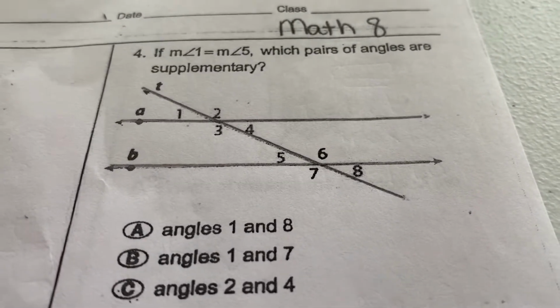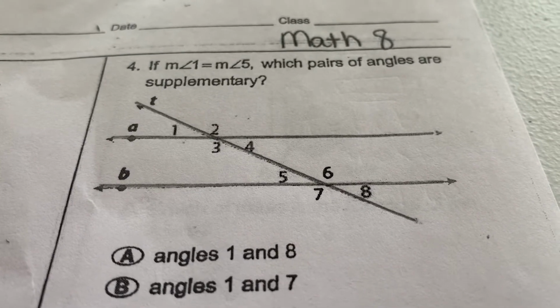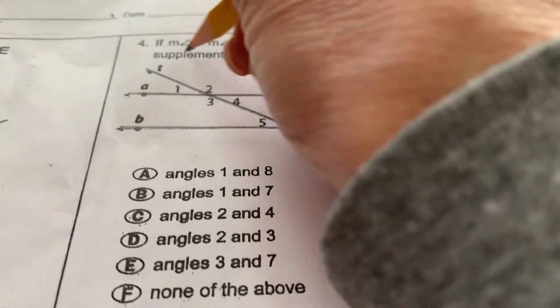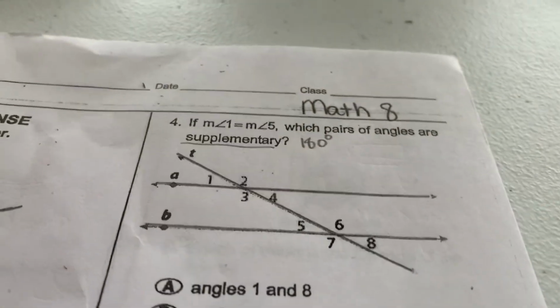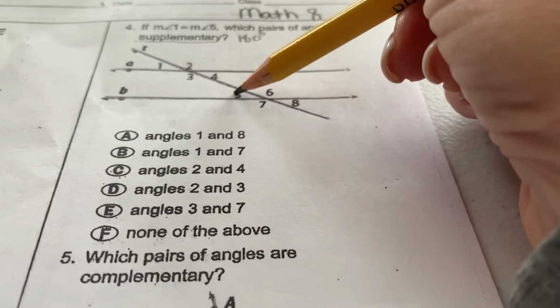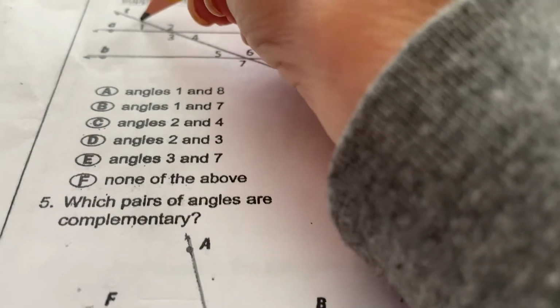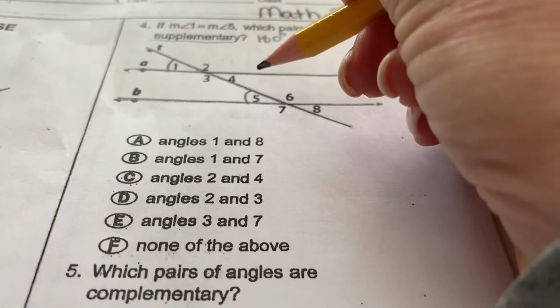So number 4, if the measure of angle 1 equals the measure of angle 5, which pairs of angles are supplementary? Remember, supplementary means 2 angles that add up to 180 degrees. So the measure of angle 1 is equal to angle 5, okay? That means I'm going to mark it. This is equal to this. I'm going to put one arc.